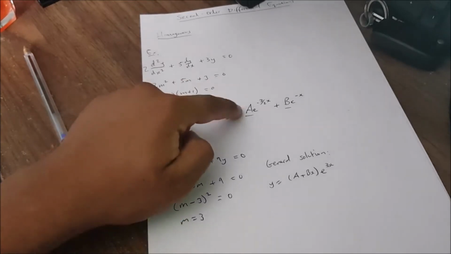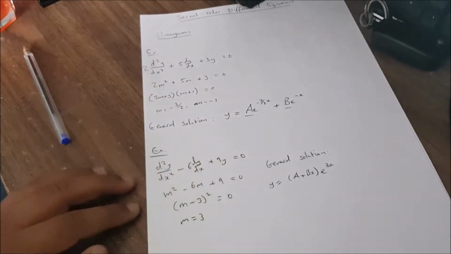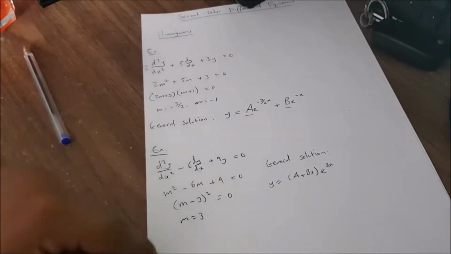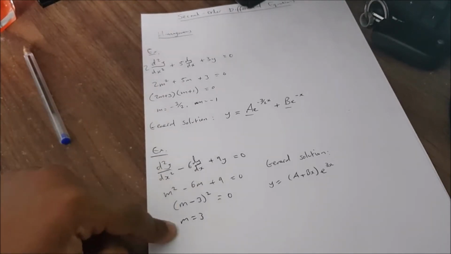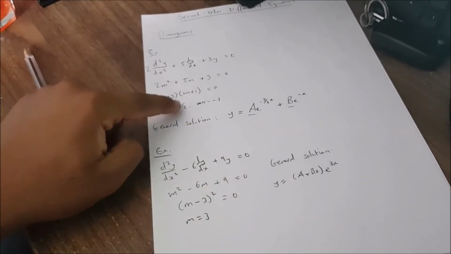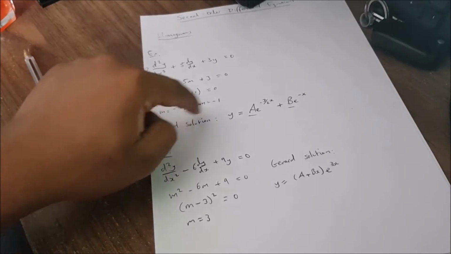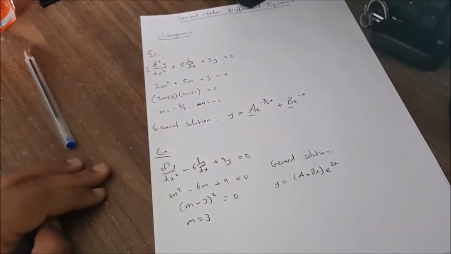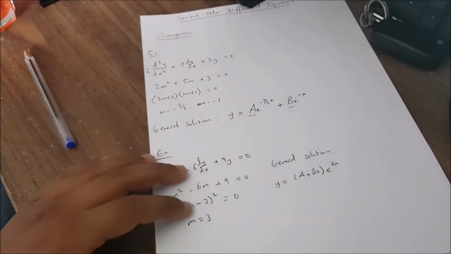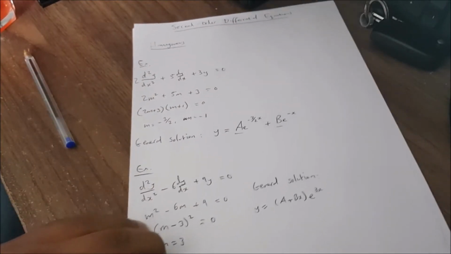As you notice, these two are different. You're probably thinking, two different solutions. So this is a repeated root, so this must have a different general solution. And then this has two real roots, and therefore there's a different general solution with two arbitrary constants. Well, they all have arbitrary constants, but still.